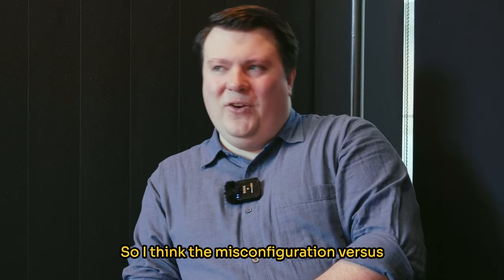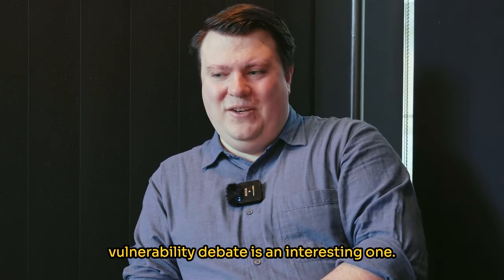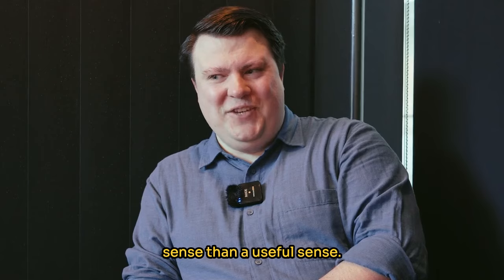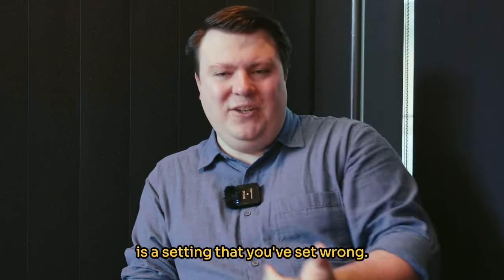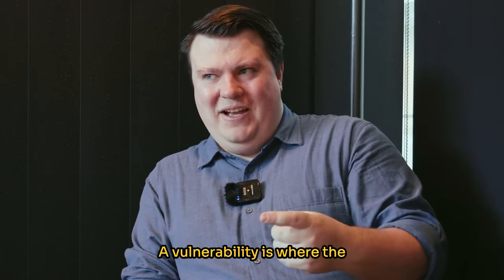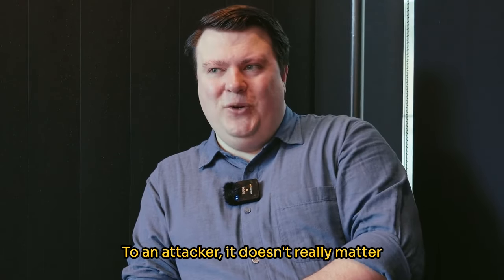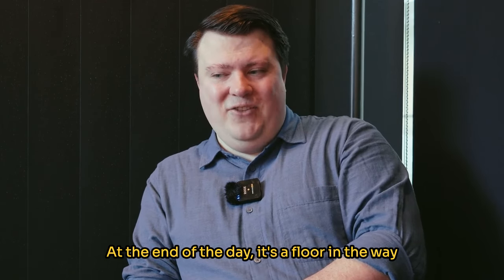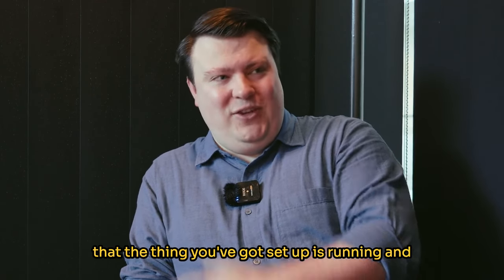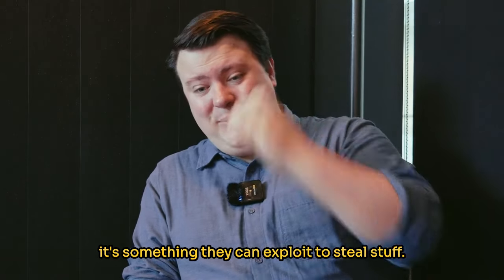So I think the misconfiguration versus vulnerability debate is an interesting one, more in an academic sense than a useful sense, because what we're essentially saying is that a misconfiguration is a setting that you've set wrong. A vulnerability is where the software has been programmed wrong. To an attacker, it doesn't really matter which it is that they're making use of. At the end of the day, it's a flaw in the way that the thing you've got set up is running, and it's something they can exploit to steal stuff.